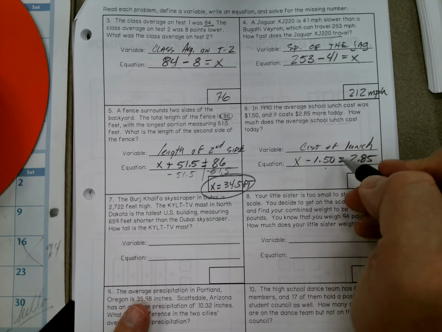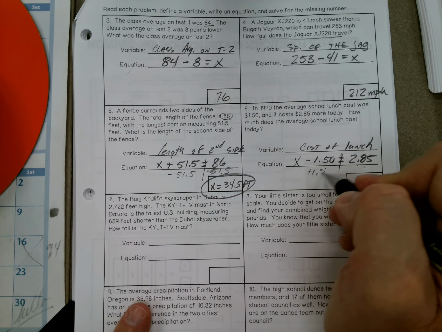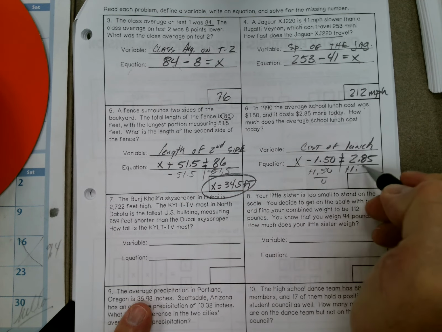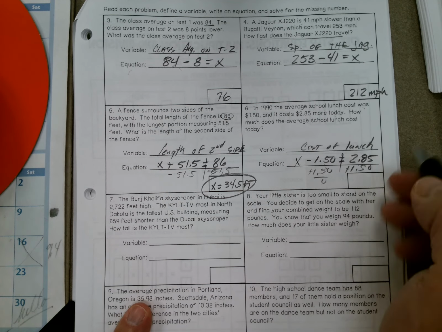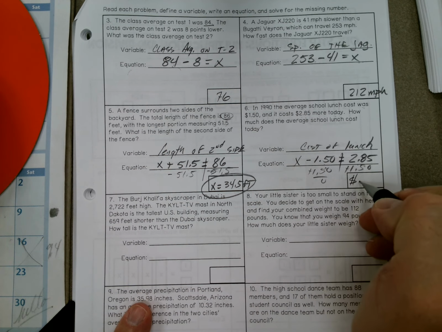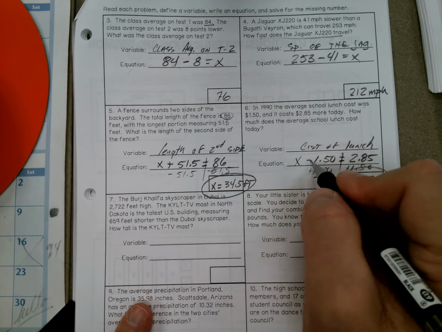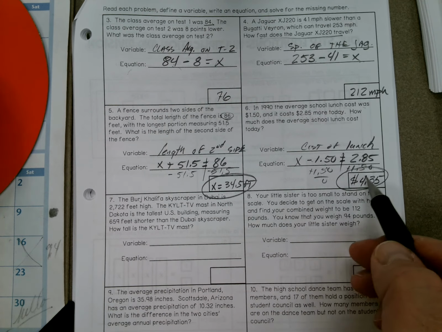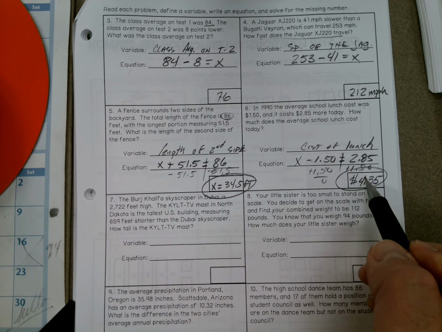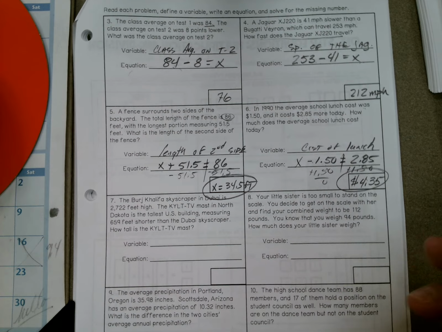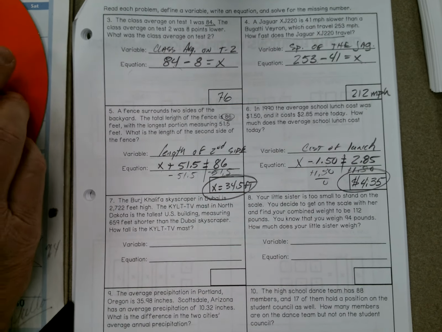So what we're going to do is add $1.50 to both sides, and when we do that, the new average is $4.35. This minus this is that. This is the average today. All right, let's continue on.